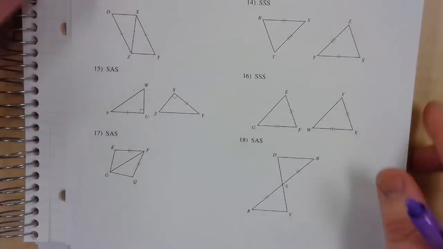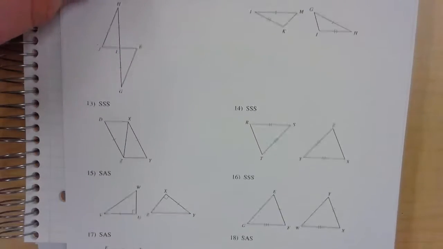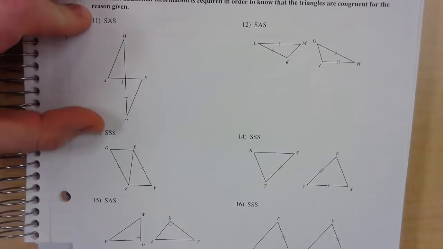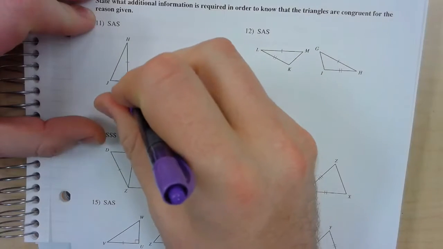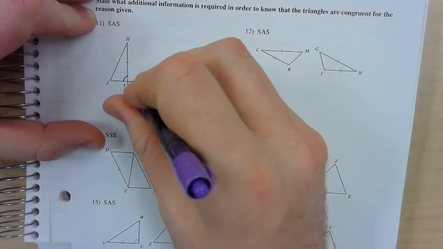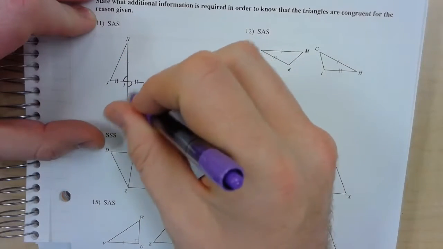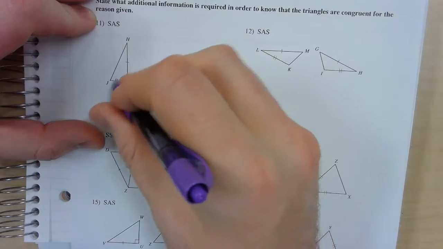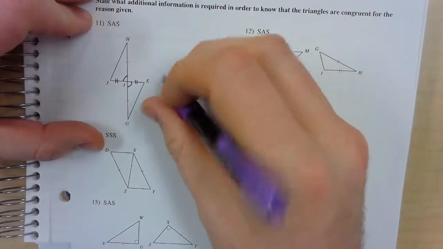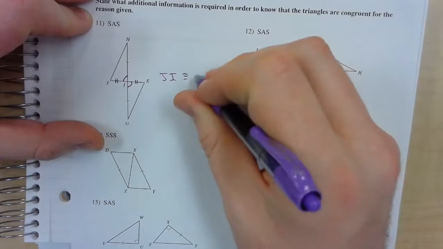On the back, we had to go ahead and find what was missing in order to know that they were congruent by the given postulate. So for number 11, I wanted side, angle, side. So first I mark my vertical angles. I have a side, I have an angle, I need the other side. So now you can see by selecting this side, I get two sides and the angle where they touch, two sides and the angle where they touch. So what I need to know was that JI was congruent to IE.